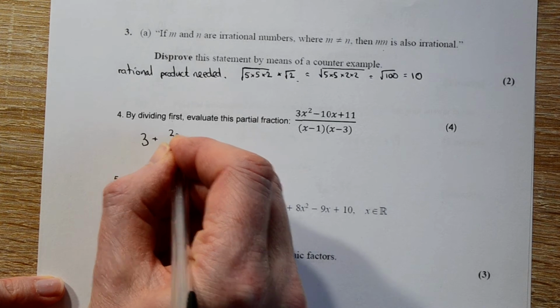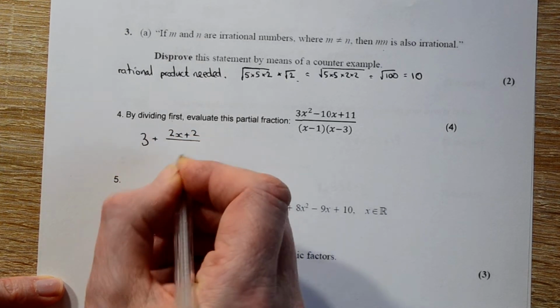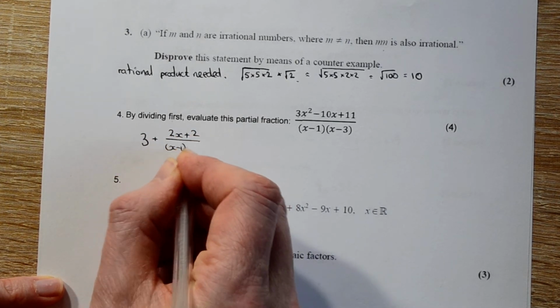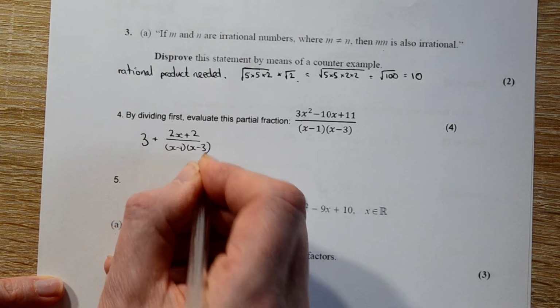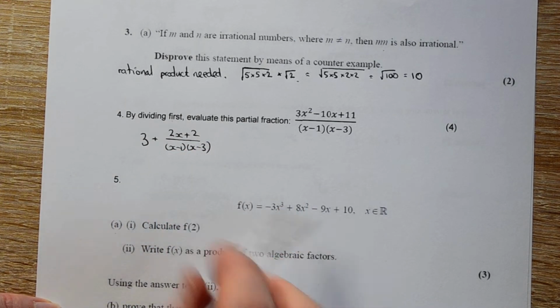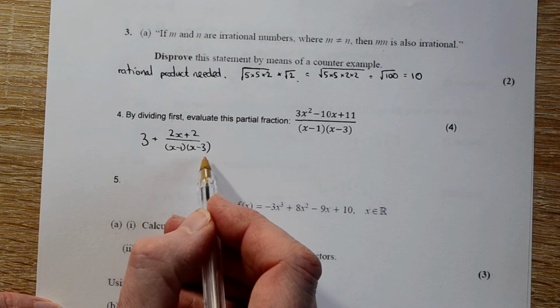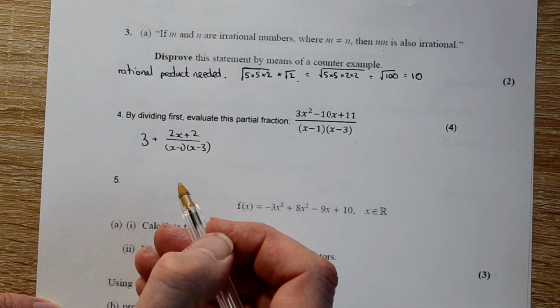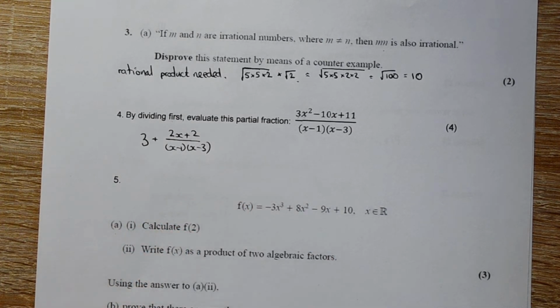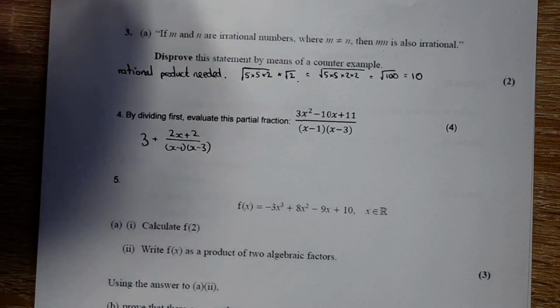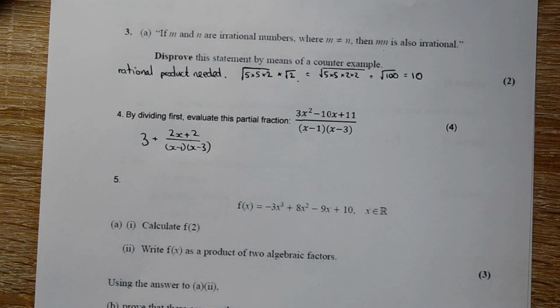And we end up with a remainder of 2x plus 2, and that is over x minus 1, x minus 3. And then this part here, that is what you turn into partial fractions, which you can all do. So I don't need to labour that one.